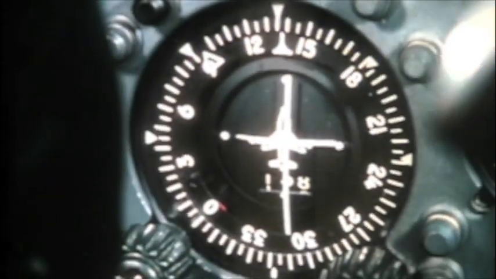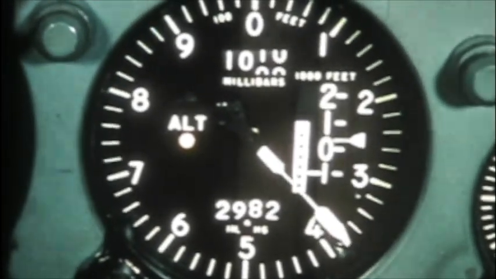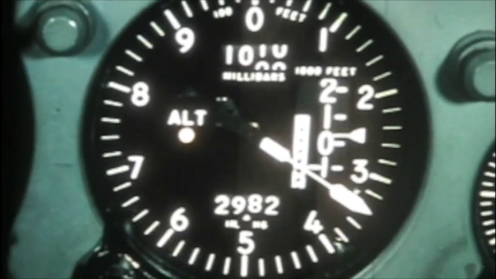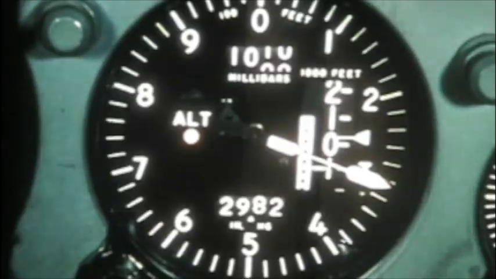This approach will be determined in just a few seconds at minimums. The captain must decide: is the aircraft aligned? Is the crew aware of height above ground and sink rate? Are the visual cues clearly defined? 100 to go.